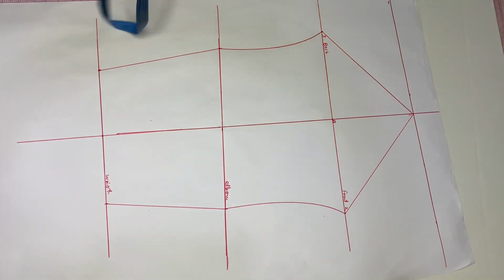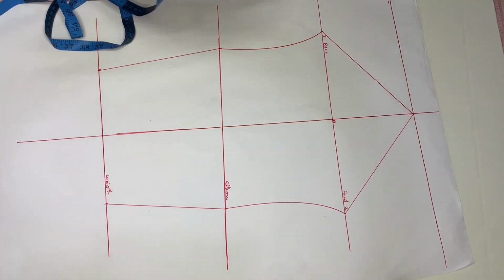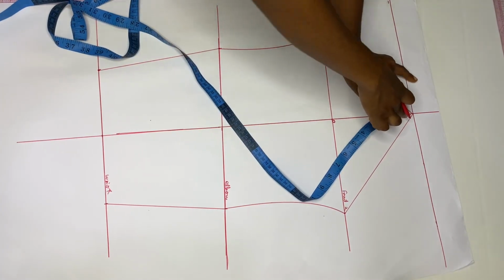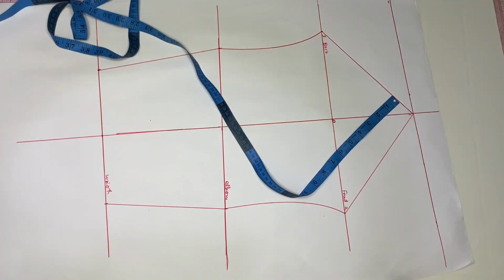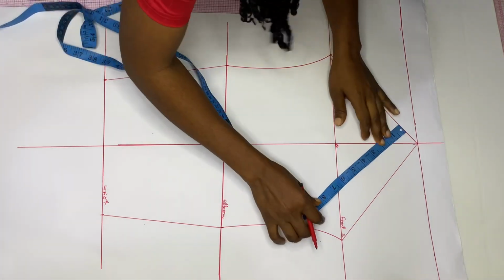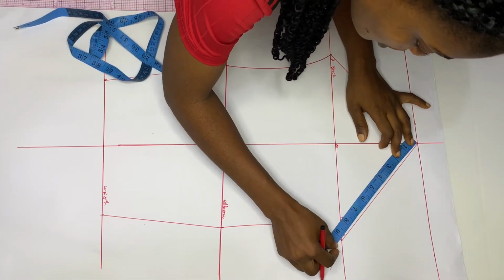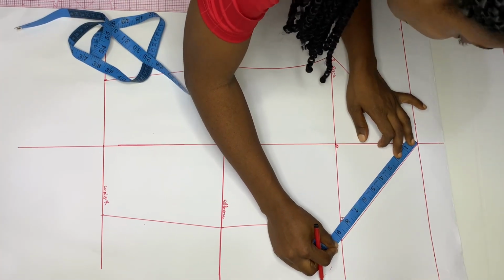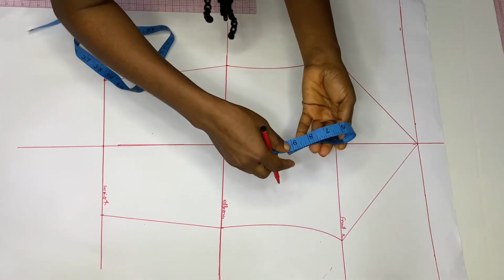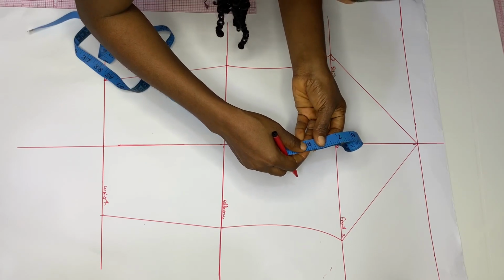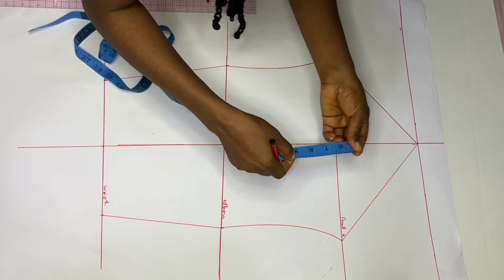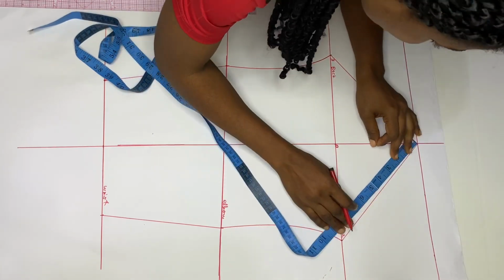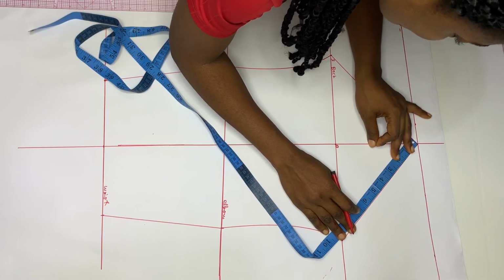Okay, so the next thing we are going to do now, we are going to find the midpoint of 1 and 2. Remember, I asked us to label this point as 1, label this point as 2. So what we are going to do now, we are going to find the midpoint of 1 and 2. Okay, so I have 9.1 inch here. So what I'm going to do, I'm going to fold my tape now to that point like this. Okay, so whatever I have left, I'm going to measure it as my midpoint.